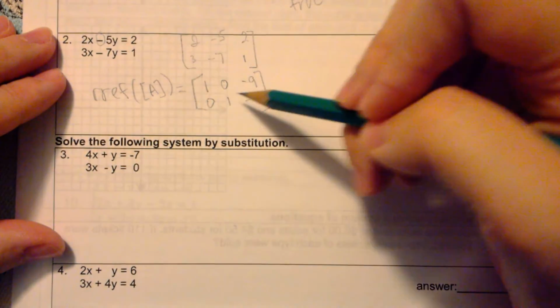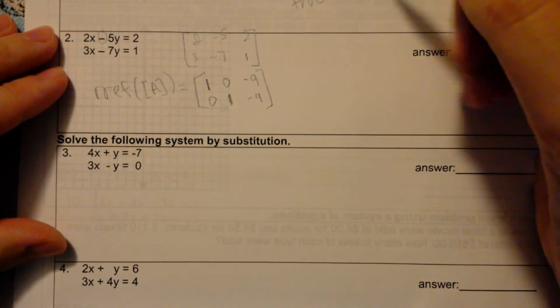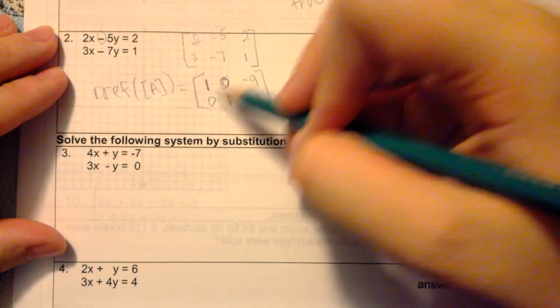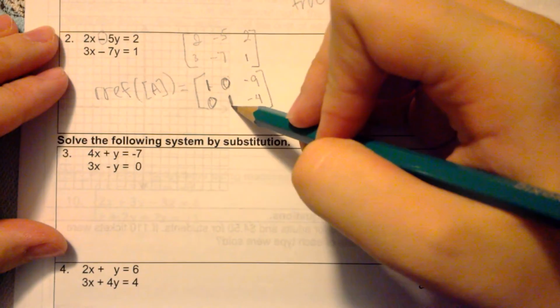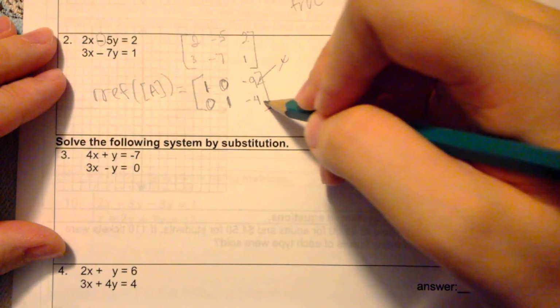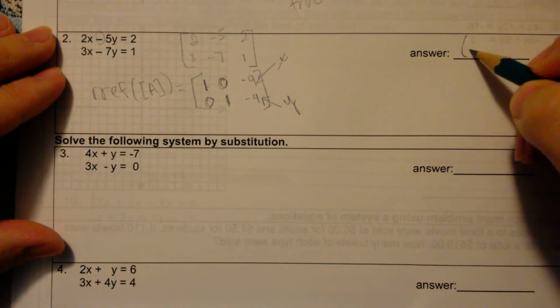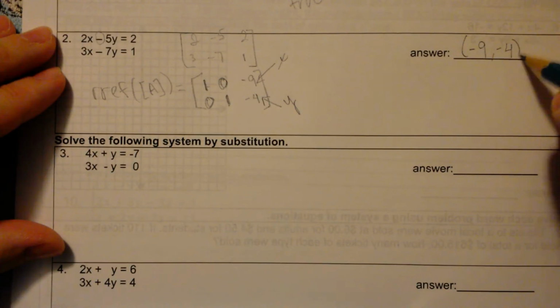So I was telling y'all before, when you have the diagonal of 1s, it's called the identity matrix. Because you have 1x, you have 1y. That's your x, that's your y. So your answer is -9, -4.